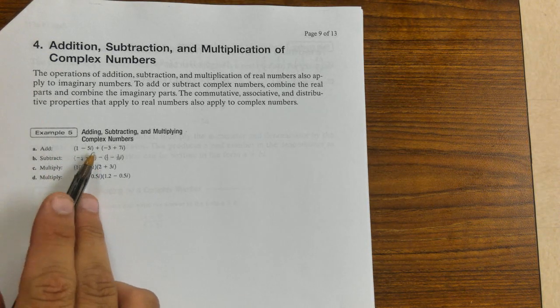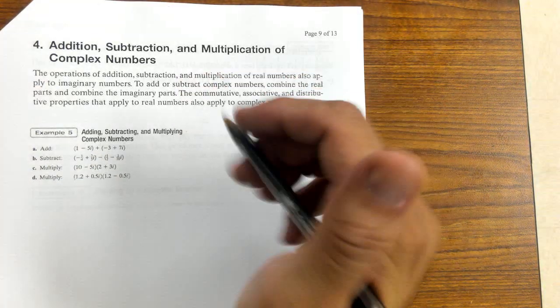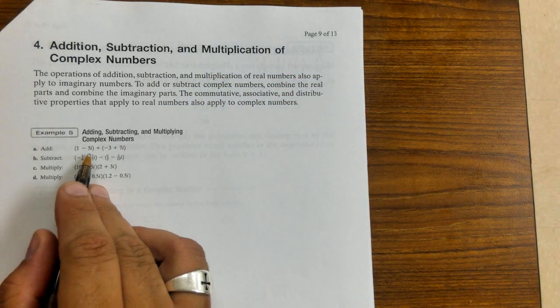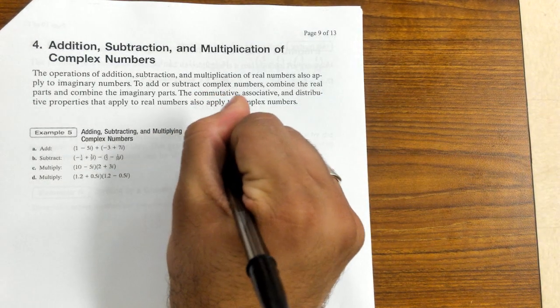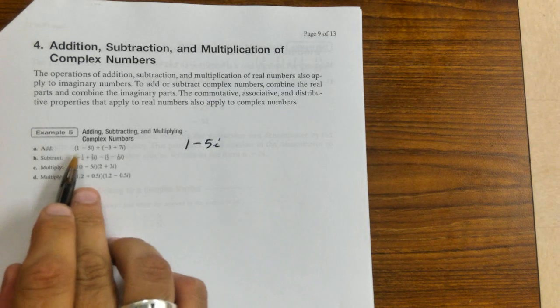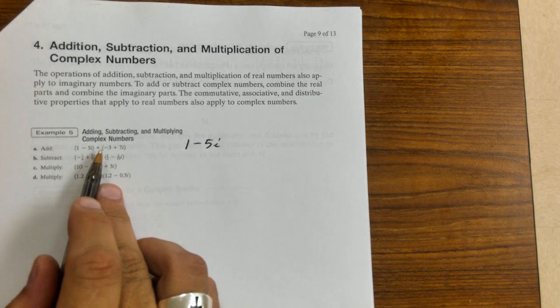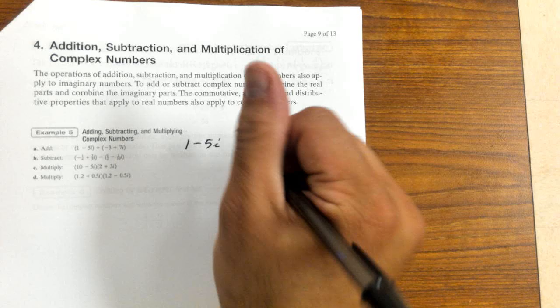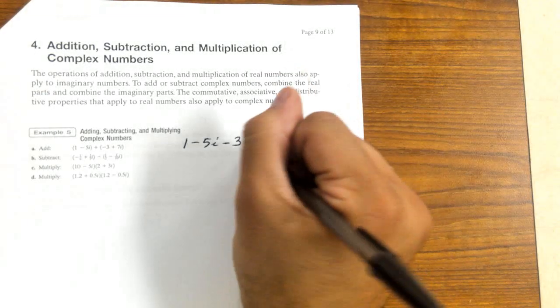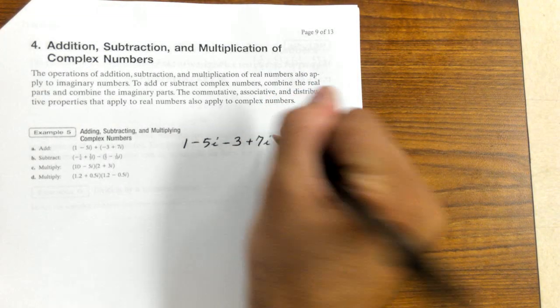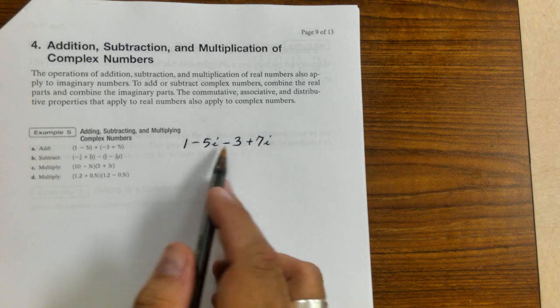So let's look at 1a. We have 1 minus 5i in parentheses. Really, it doesn't need to be in parentheses. But we are adding negative 3, so that means we're subtracting 3, and we're adding a positive 7i, which means we're adding 7i.